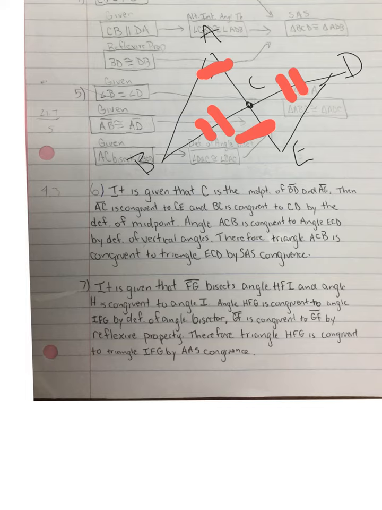So if you notice in the paragraph, we say that it is given that C is the midpoint of BD and AE, then AC is congruent to CE, and BC is congruent to CD by the definition of a midpoint. So again, the paragraph proof is literally just saying the things that we're being told. Also, because of C, you have vertical angles coming here, this angle is going to match that angle, and we say that in the next sentence. Angle ACB is congruent to angle ECD by the definition of vertical angles.